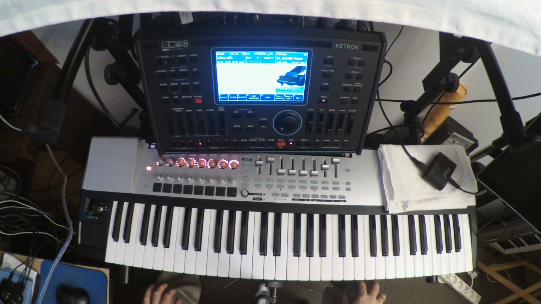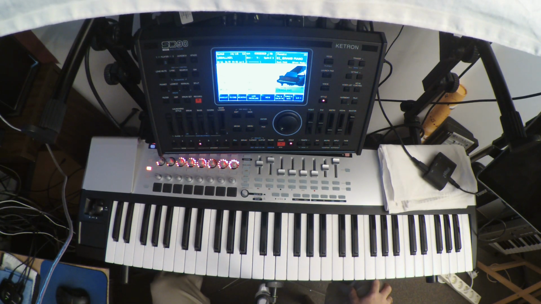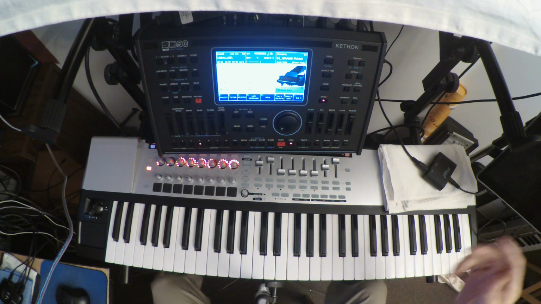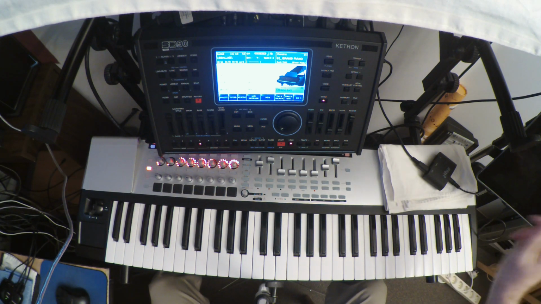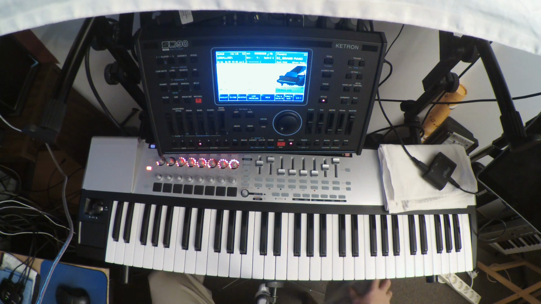Ketron keyboards SD90, SD9, SD60. User sound and program change, MIDI message location in conflict. There is a problem with those keyboards with user sounds and MIDI messages to call those user sounds.